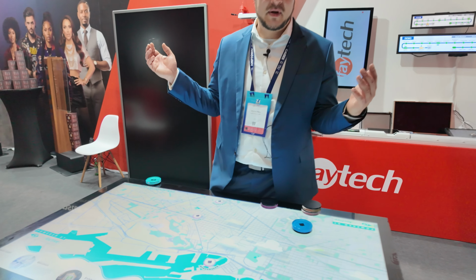So you can imagine these apps as templates, and you can integrate and customize your contents yourself using our CMS system.